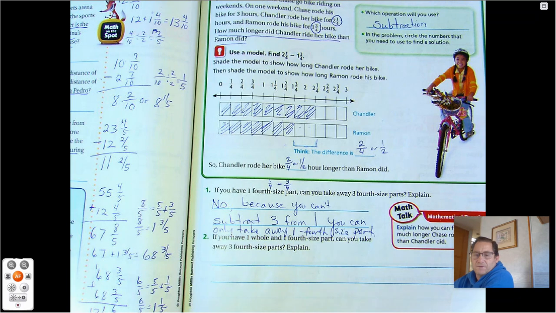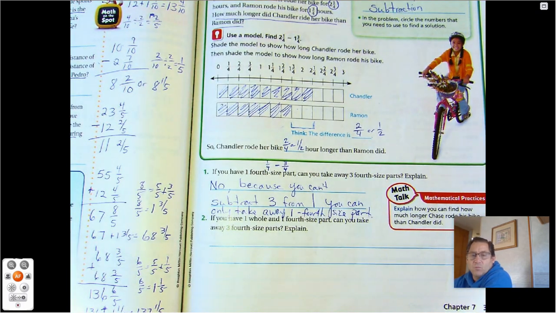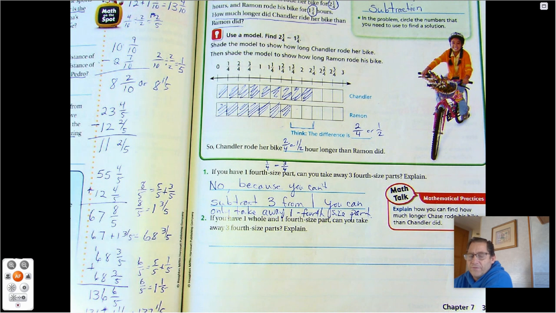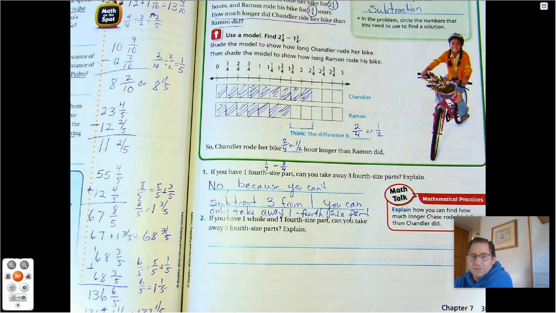No. So 1/4 take away 3. Well, other than creating negative numbers, we can't take 3 from 1. And we haven't discussed negative numbers and integers, so that's not what we're dealing with here. So if I have 1/4, what's the most I can take away? 1/4. So there's no way to take away 3/4 size parts.